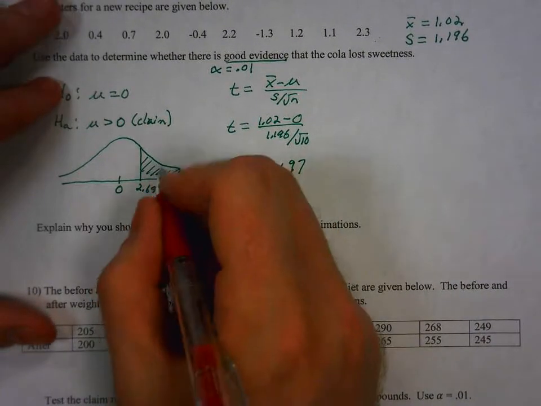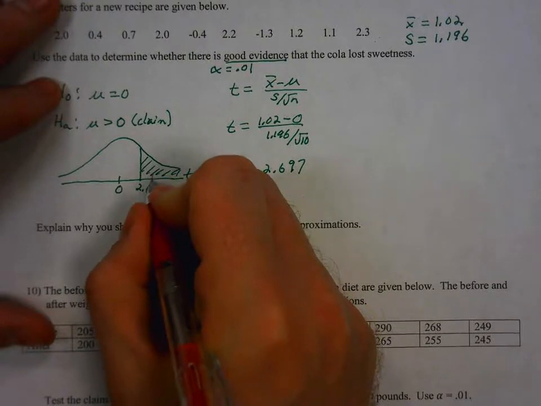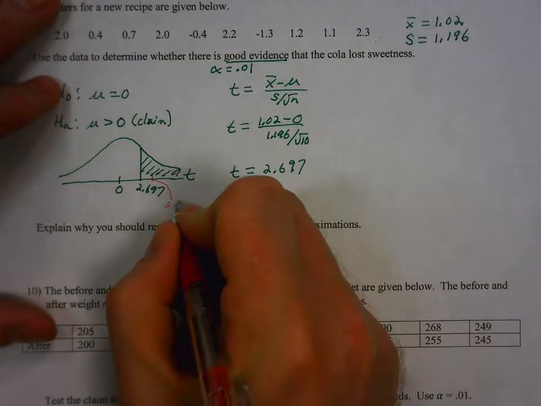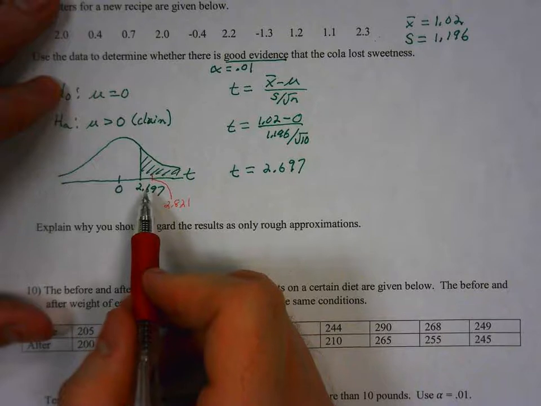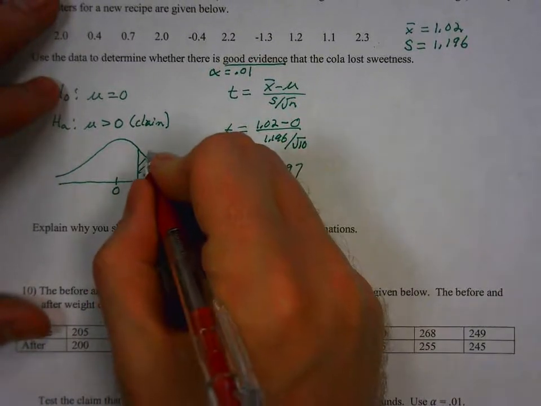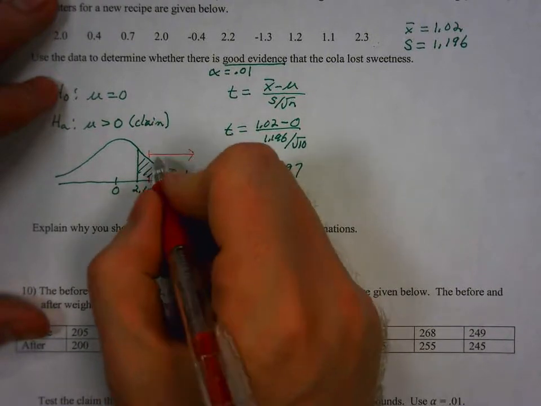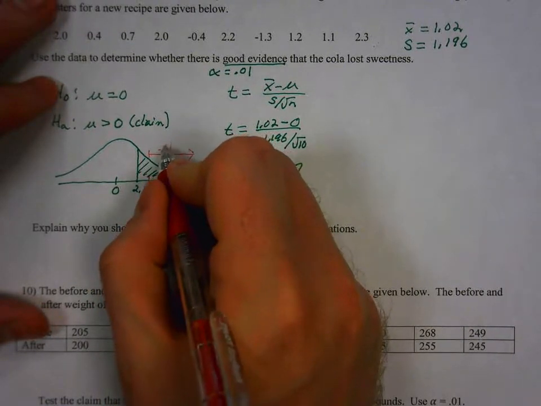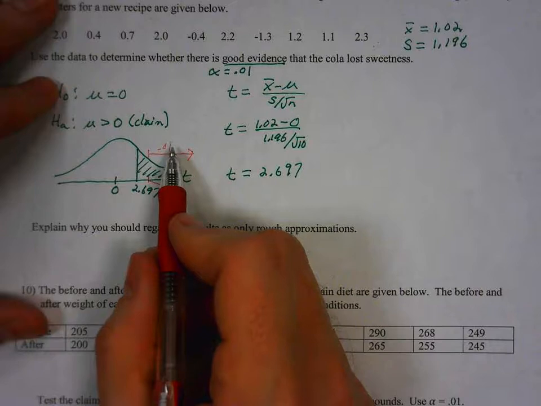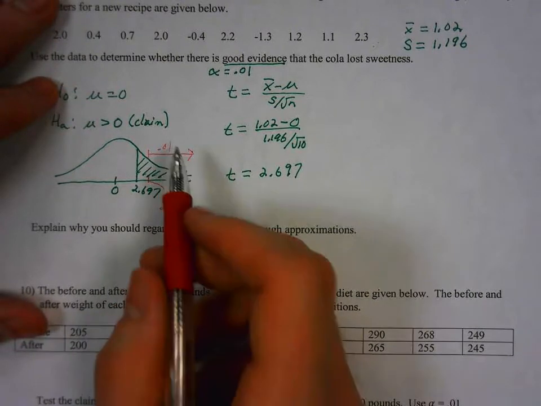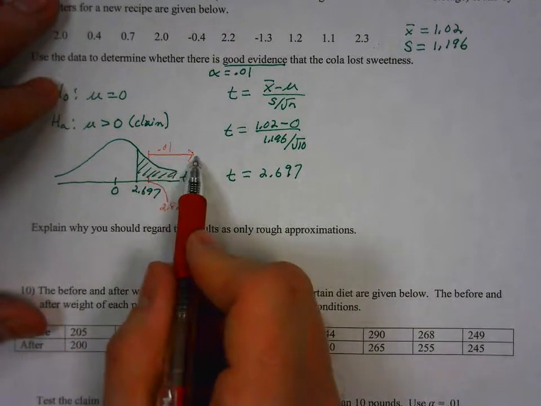So 2.821 is to the right of 2.697. What that's saying is the t-value of 2.821 has 0.01 area, or 1% of the data values to the right of it.